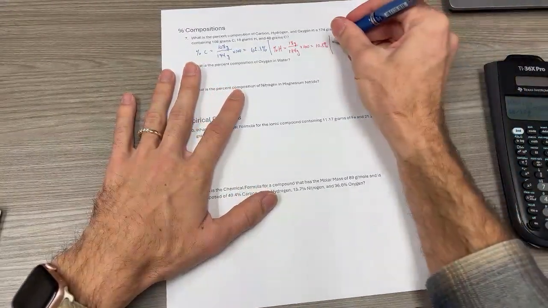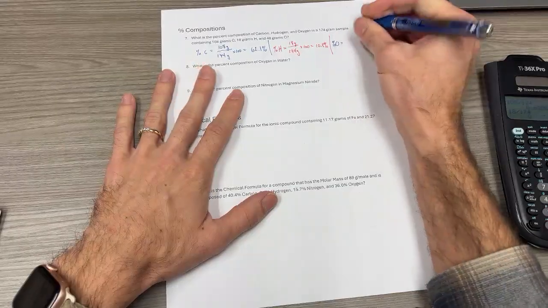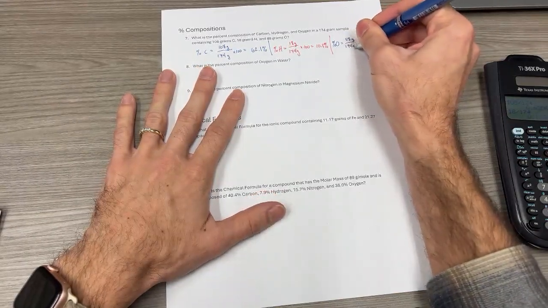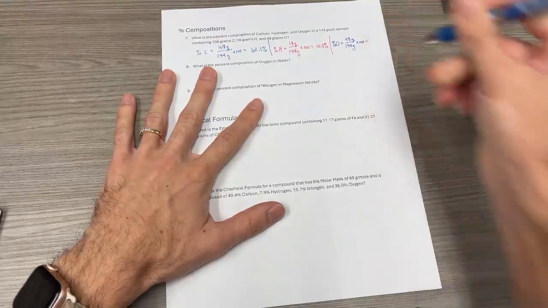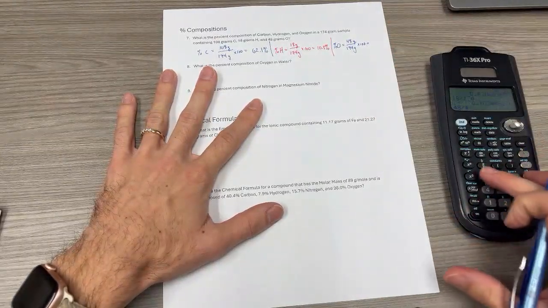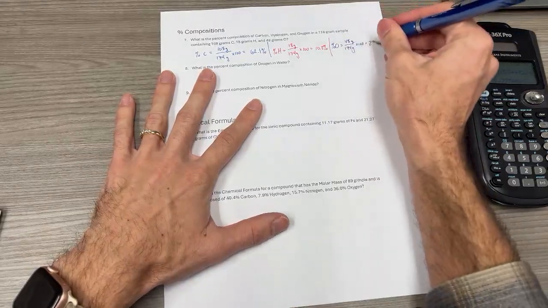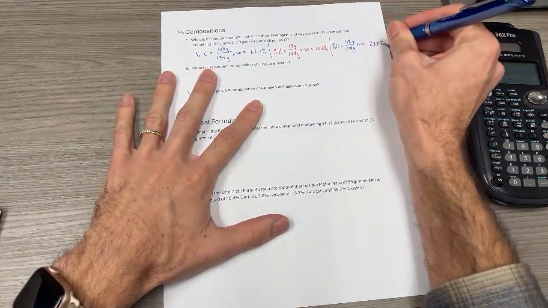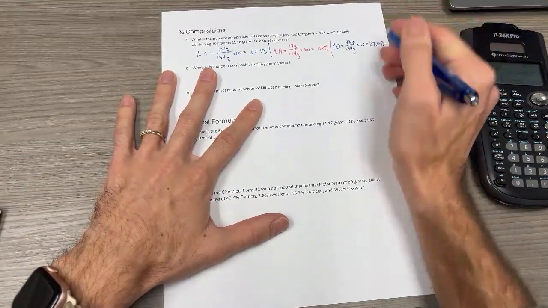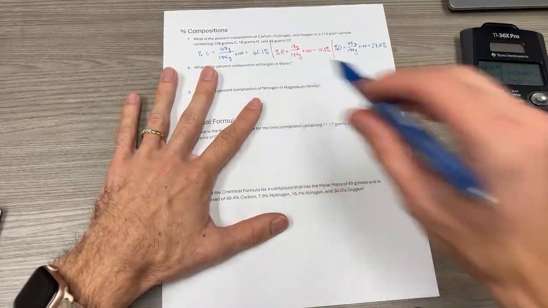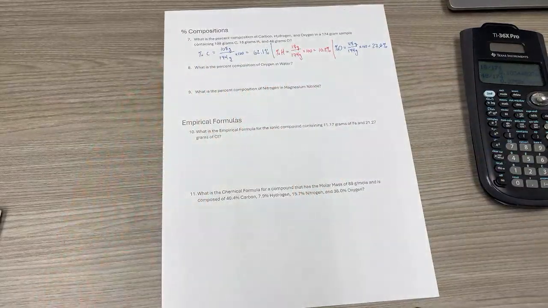I'm not trying to get any units in here. Percent oxygen, 48 grams over 174 gram sample times 100, 27.6. Just rounding to 3 sig figs. I know that if we were being more rigorous about sig figs, we'd be limited to 2, but this problem isn't necessarily focusing so much on sig figs.